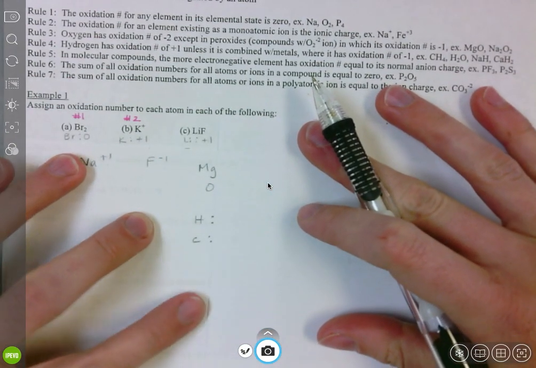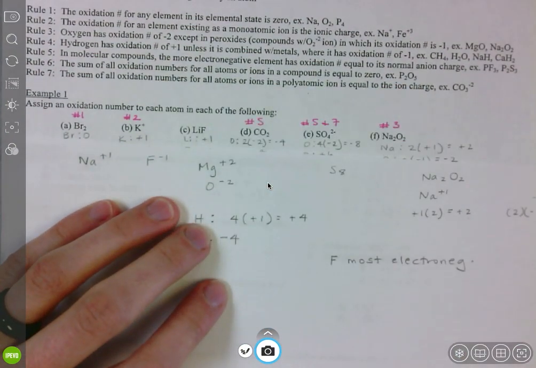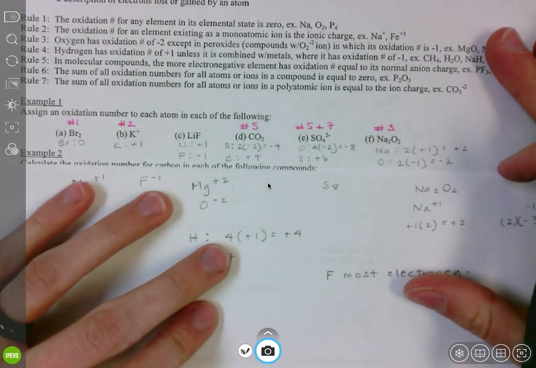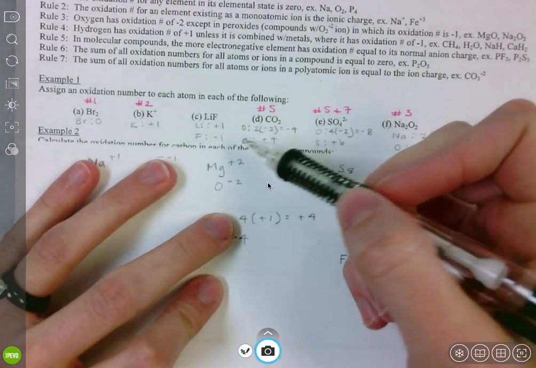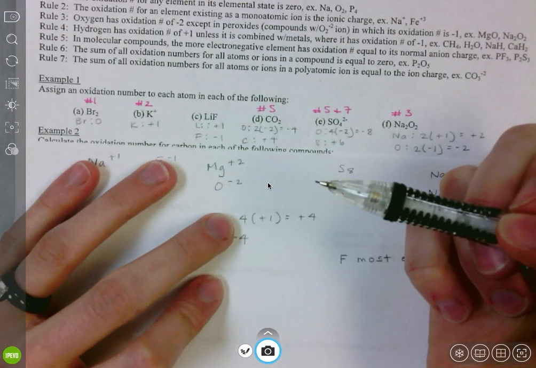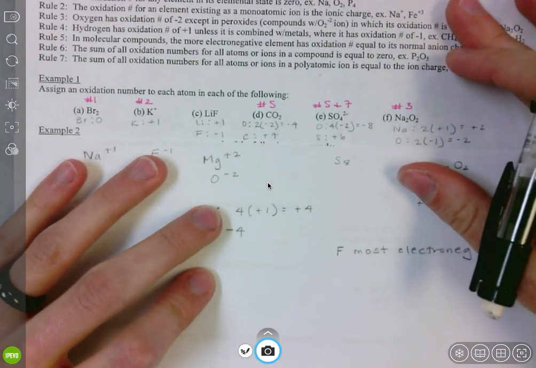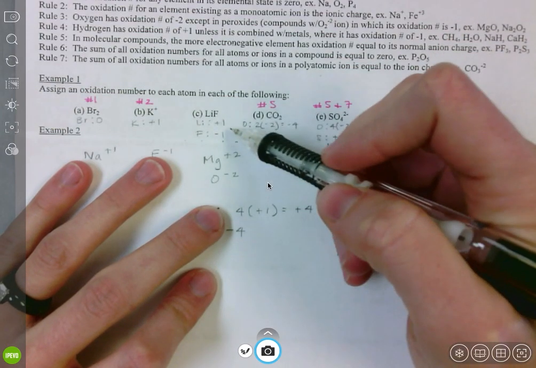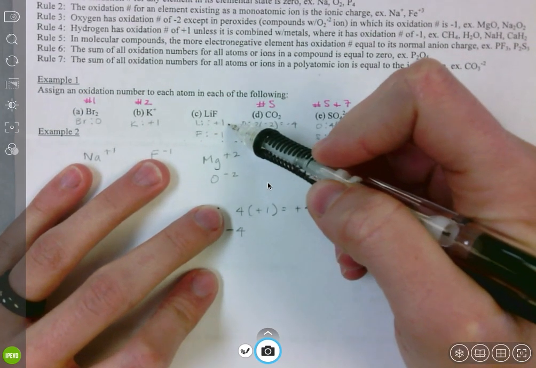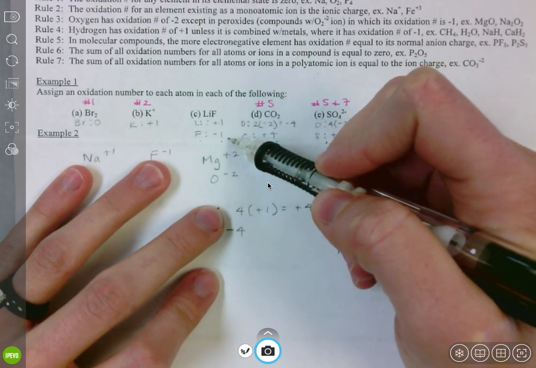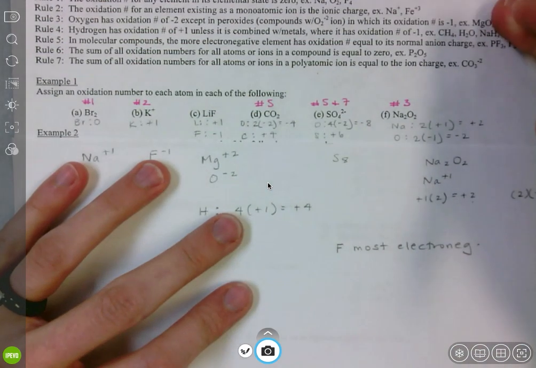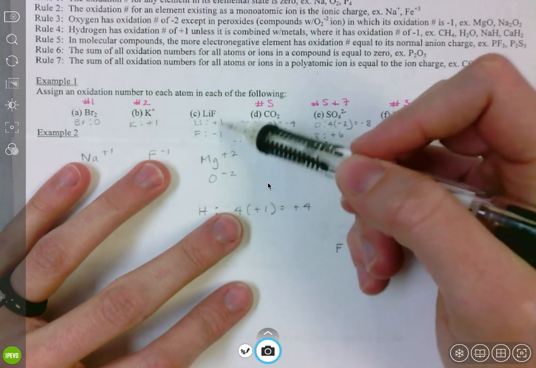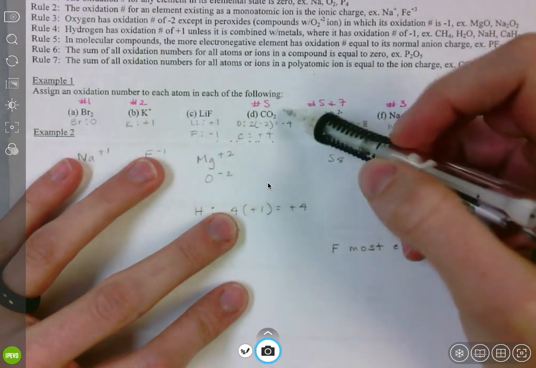Our next one that we're looking at is lithium and fluorine. So here we have to do a little bit of calculations, but we can easily just do it in our head. Lithium's always going to form a +1 charge. So lithium's oxidation number is +1. And fluorine, in order to cancel that out, is going to be -1. So we just want a neutral compound, so they have to add up to 0.